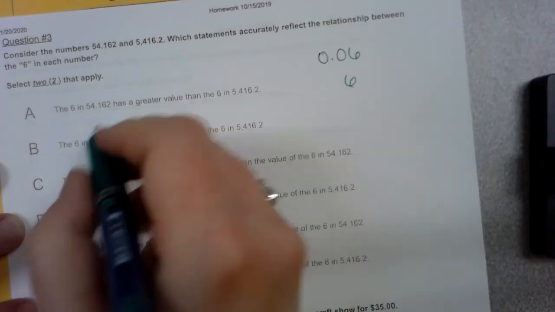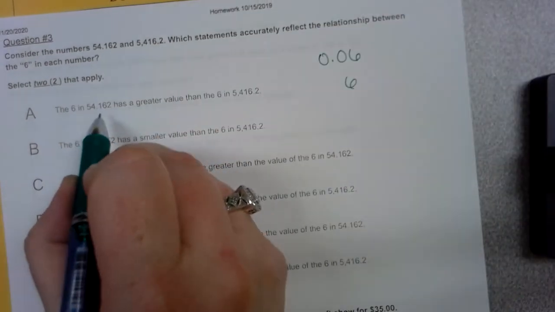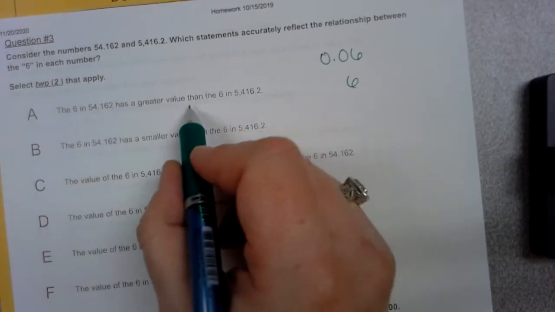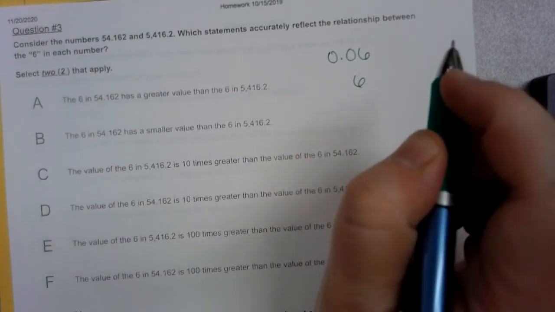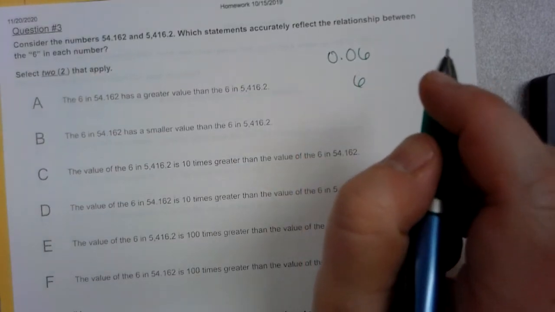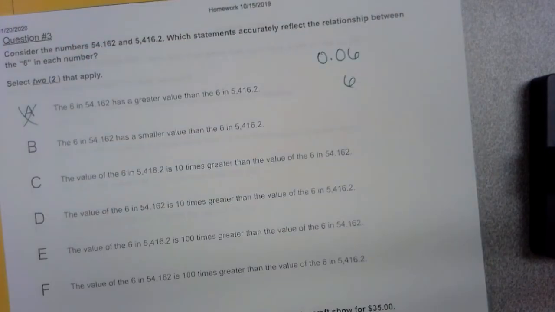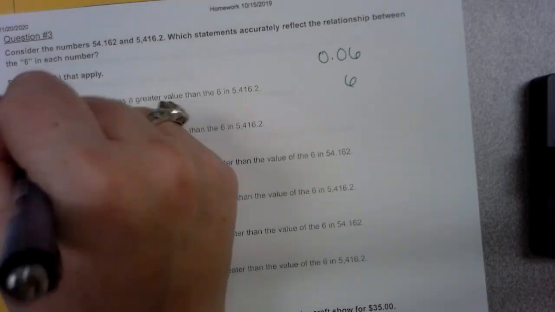The 6 in 54 and 162 thousandths is a greater value than the 6 here. So they're saying that the hundredths is greater than 6? No. The 6 in 54 and 162 thousandths is smaller than the value of the 6. Yes, because hundredths is smaller than 6.